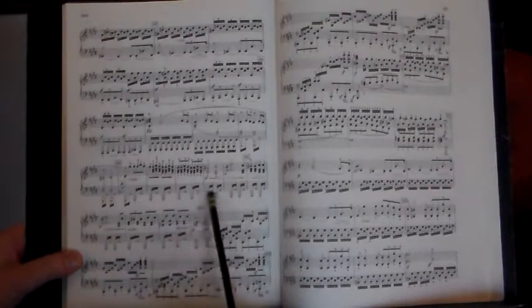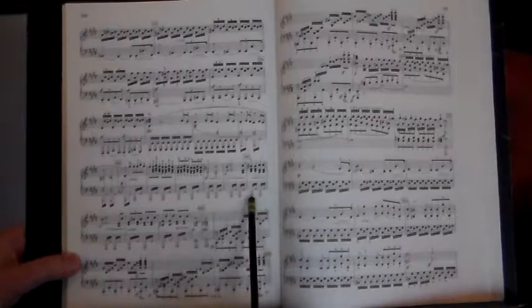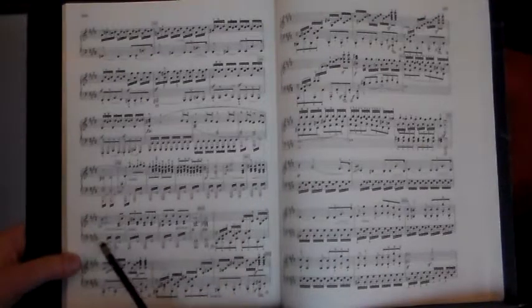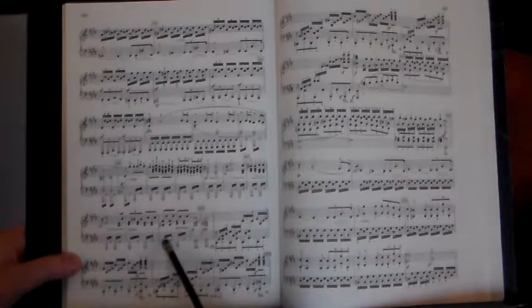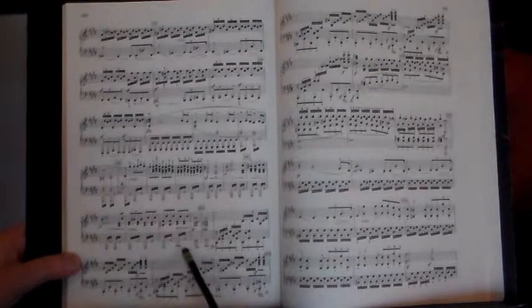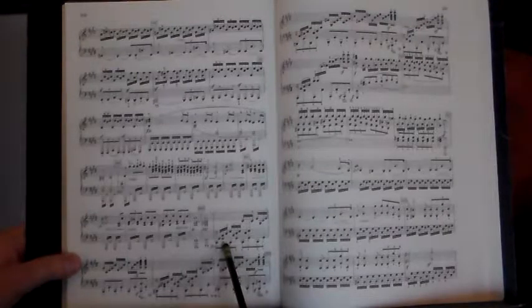It really builds tension, you know, because you're expecting it to resolve, and that's the whole idea of prolonging this, is that it really builds up that sense of tension. And it finally resolves then when we get to the recap at 102.